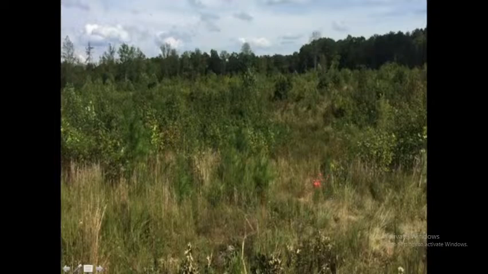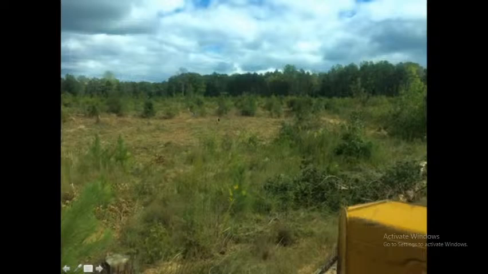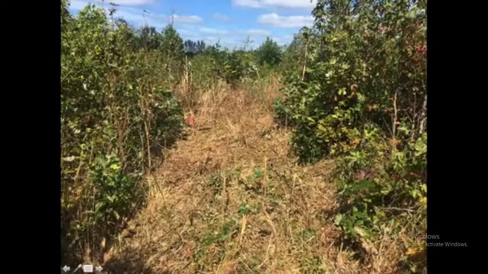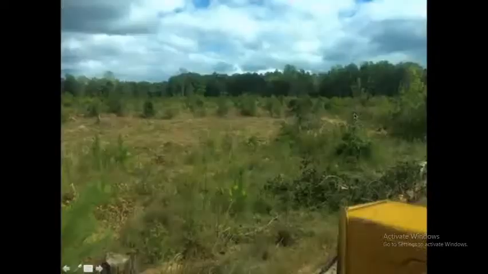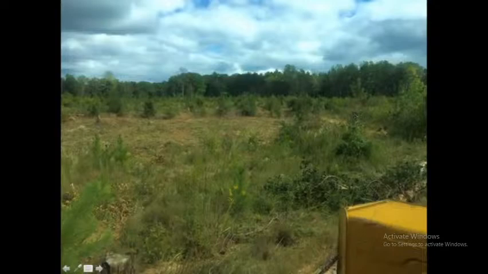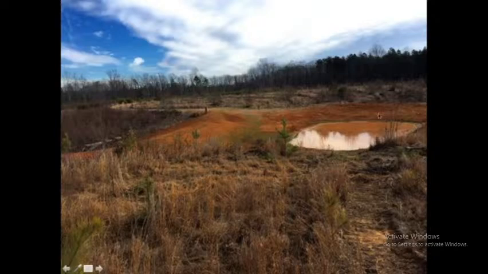Here's that site again. And you see how we went through 1, 2, 1, 2. Now what we're going to do is go into the individual rows and thin that out. That's what it looked like after we ran through with the mulcher. Now, let's go back to this site right here. That spot right there is the pond, the highest elevation pond that basically charges the rest of the system. That's this right here.